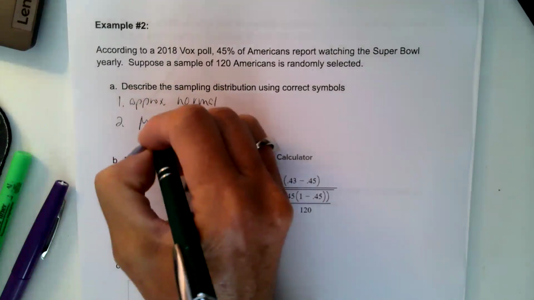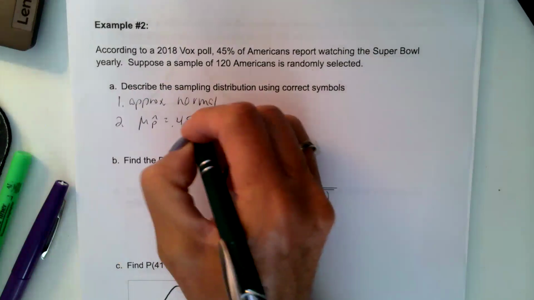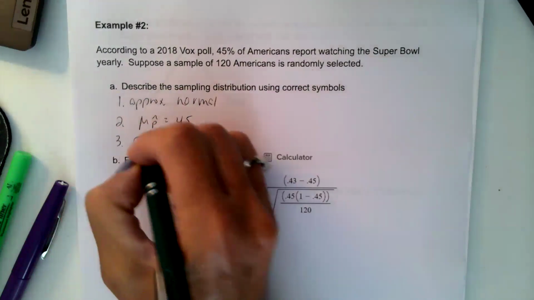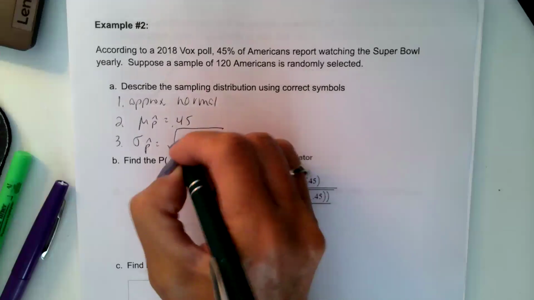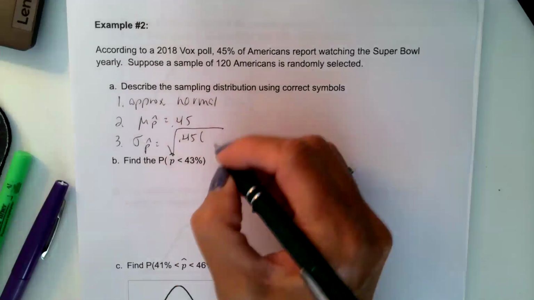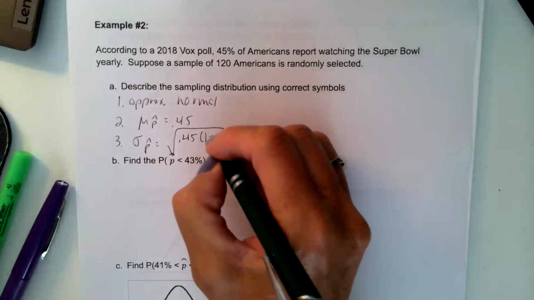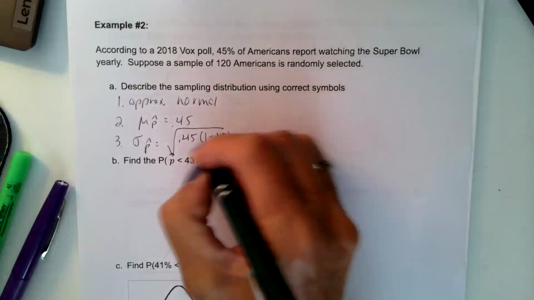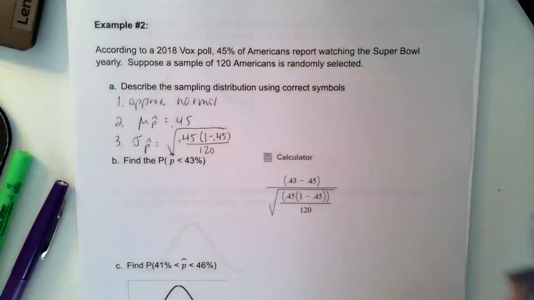The mean of the p-hats, we can use that 0.45. And the sigma of the p-hats is going to be using the square root of 0.45 times 1 minus 0.45 over 120.